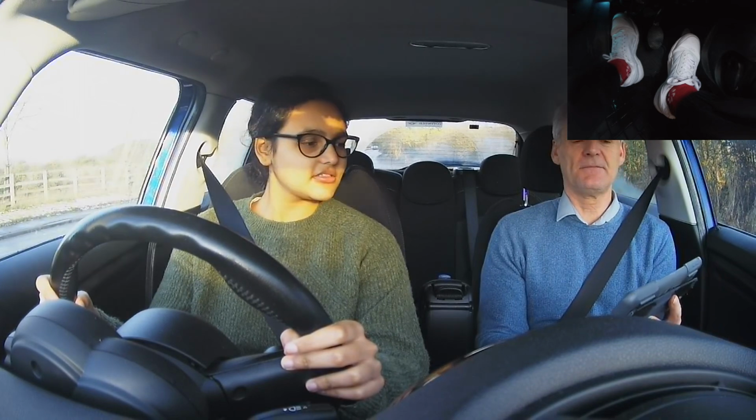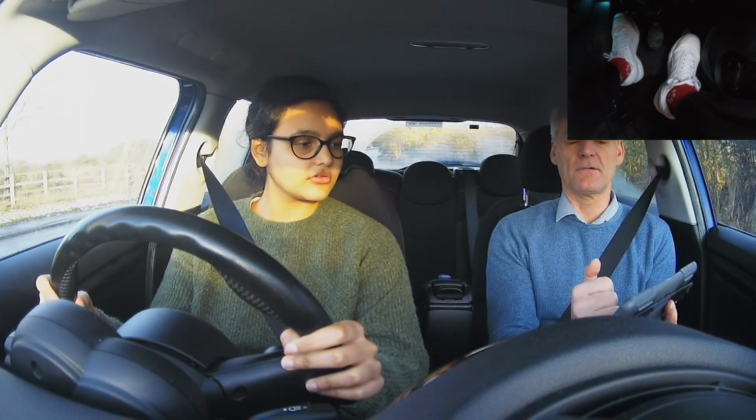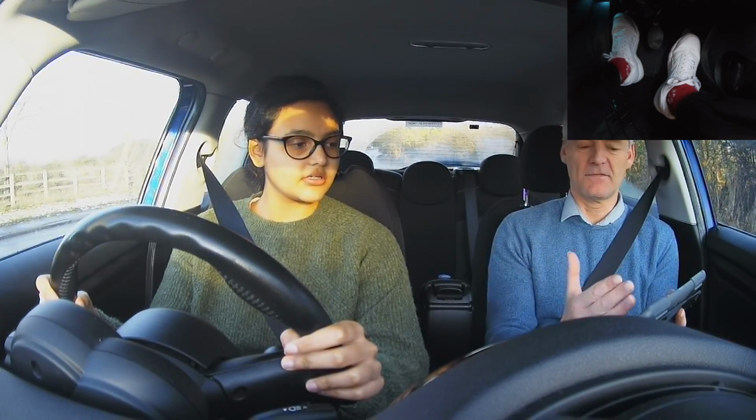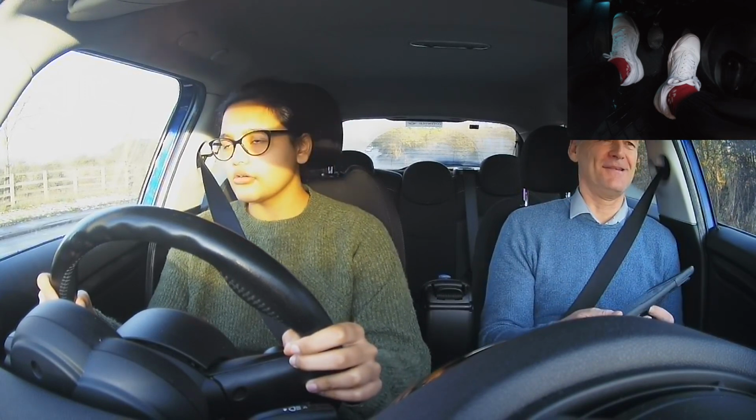So what does that sign mean? No through road. No, that bit. You give way to the right. But if it's on the left? Give way to the... No, don't give way to anyone. There you go.